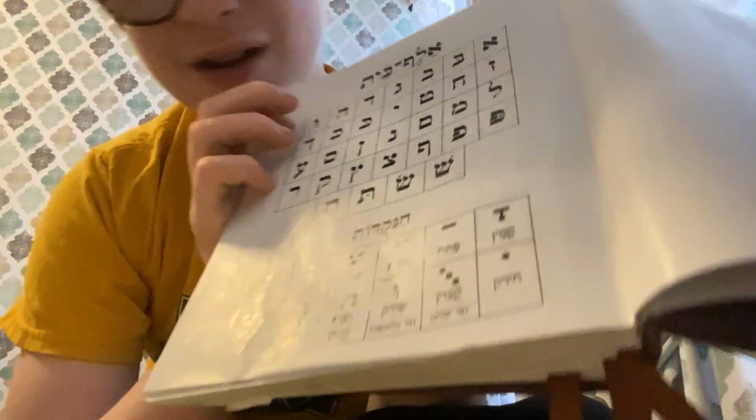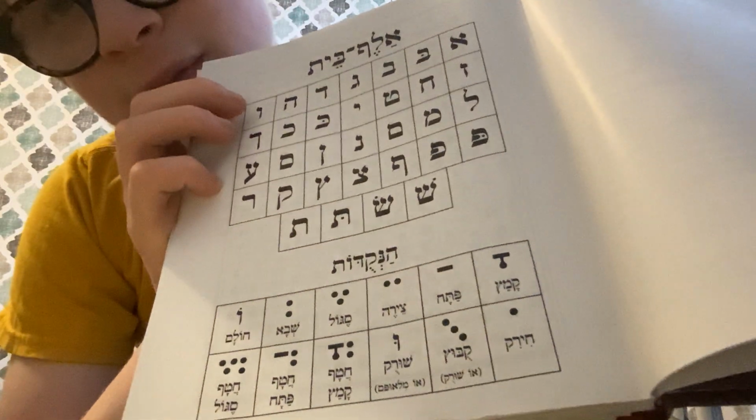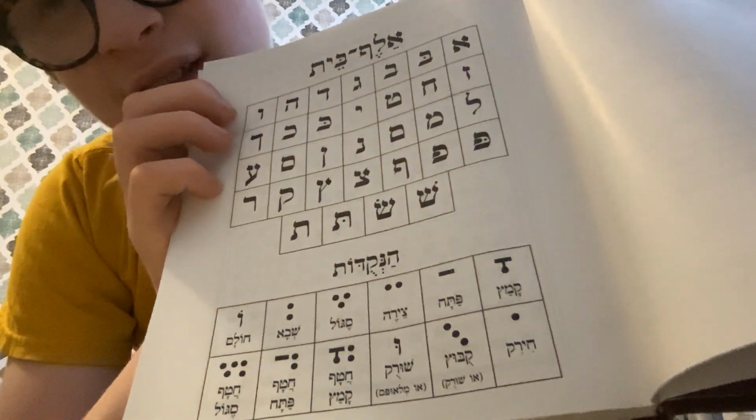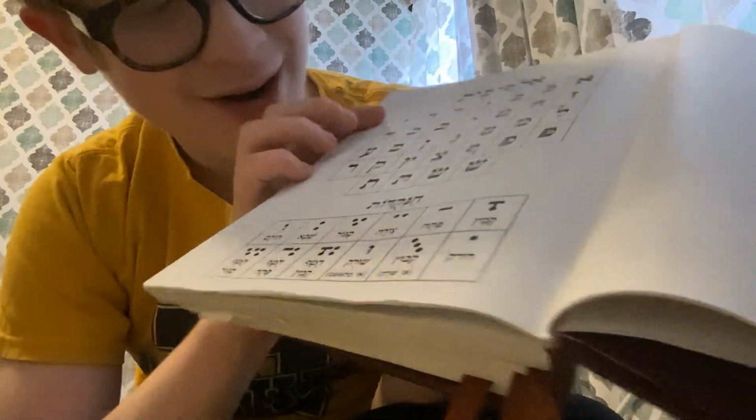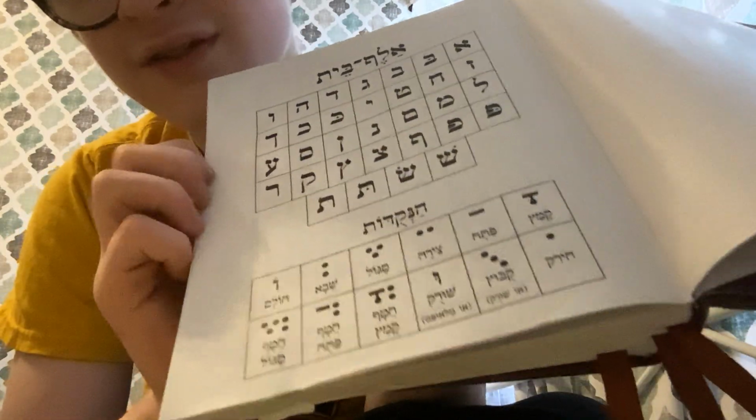Now for Daled versus Resh. Resh has a bit more of a curve, and Daled has a bit sticking out. If you could look real closely, Daled is here, Resh is down here, if you could zoom in on that.